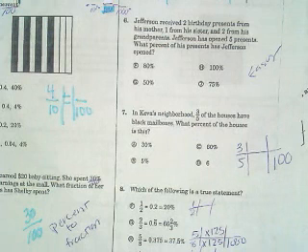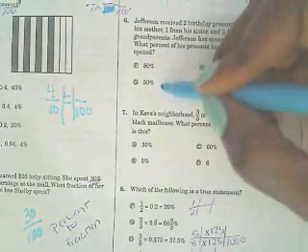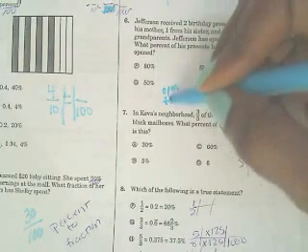Number 6, you have to read this carefully. Jefferson received 2 presents from his mom, 1 from his sister, 2 from his grandparents. All right? And he opened 5 of them. So what you do, you set up a proportion. Set up a fraction. How many did he get? How many did he open? So you put how many did he open on the top? How many did he have total at the bottom?